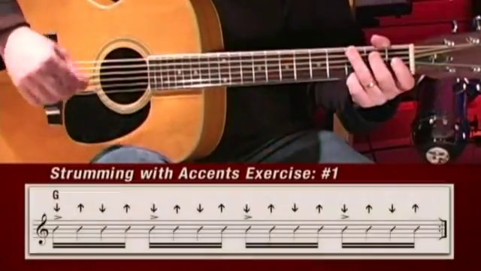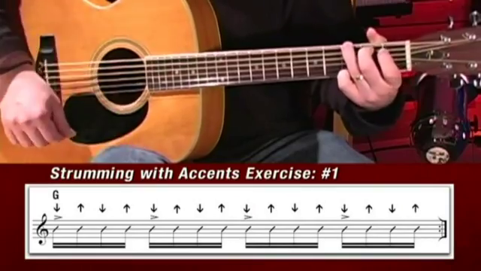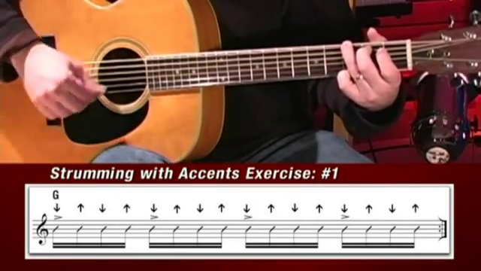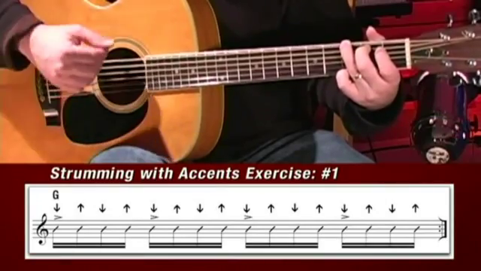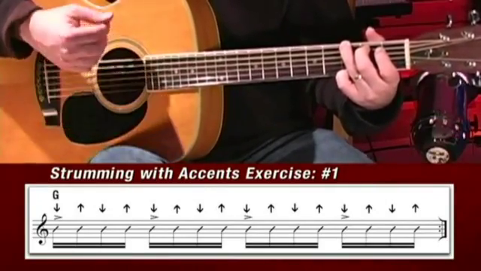Okay, well let's just do 16th notes. I fired up my metronome here, and we'll just do 16th notes. No accents, just straight 16th. Get used to that loose wrist on a G chord. 2, ready, go. Slow and even.